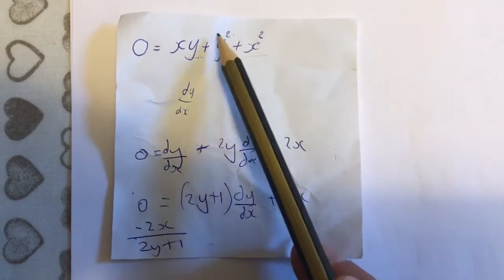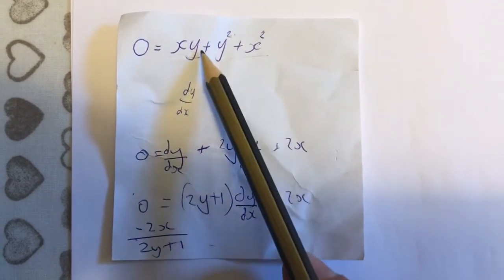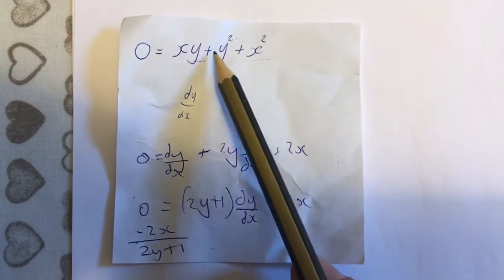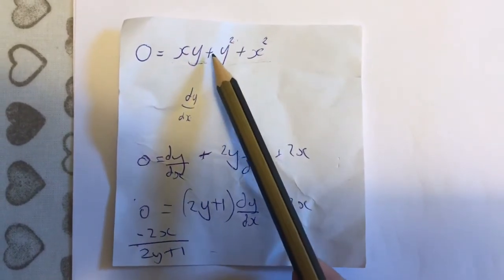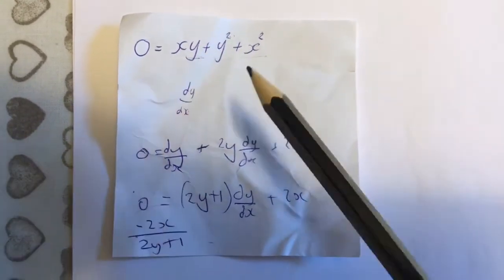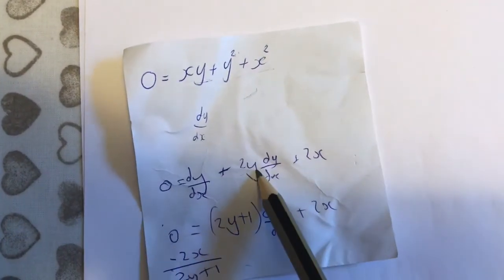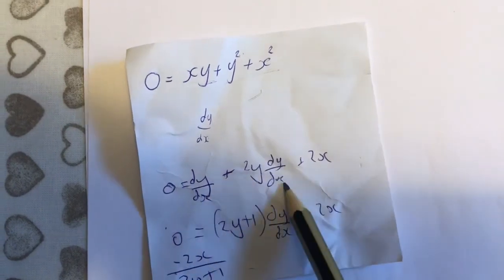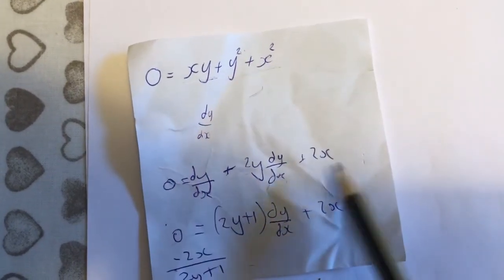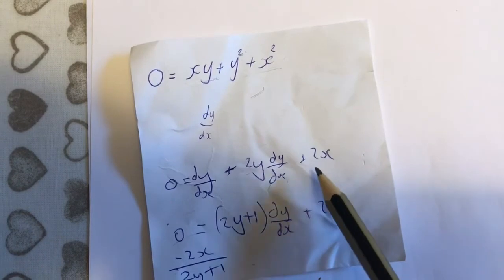y squared, you do a chain rule. So you just treat it as differentiate, like it was x squared. You just times the front by the power, reduce the power by 1, and then you multiply by the differential of the y itself. So we got that 2y and then dy by dx. And then things with just x in just differentiate like normal, you just get the 2x, fine.